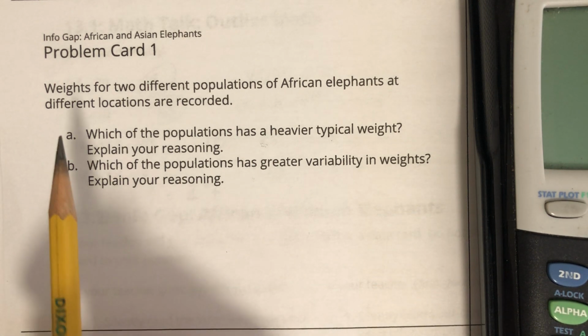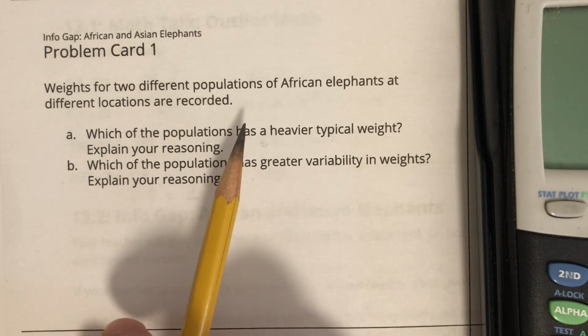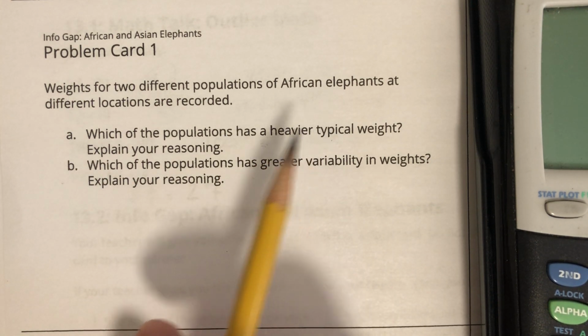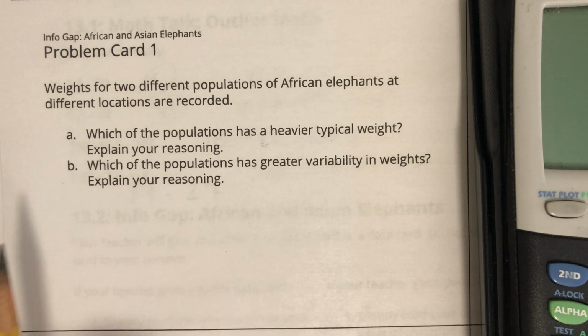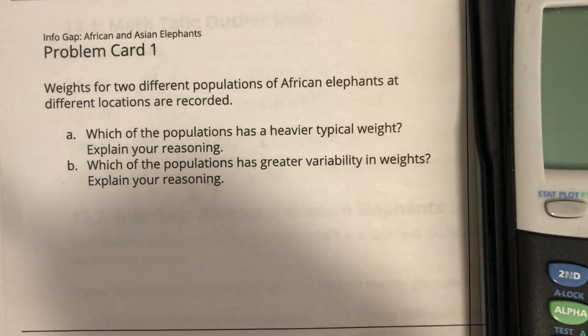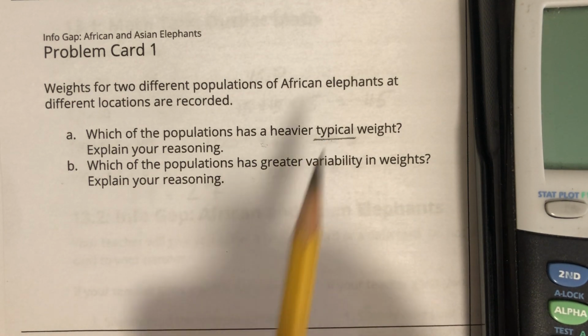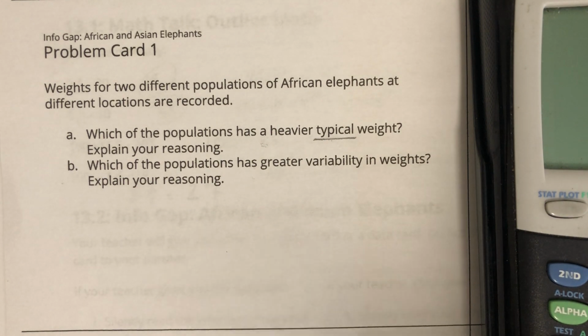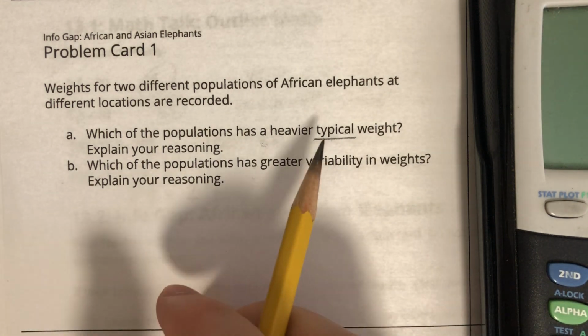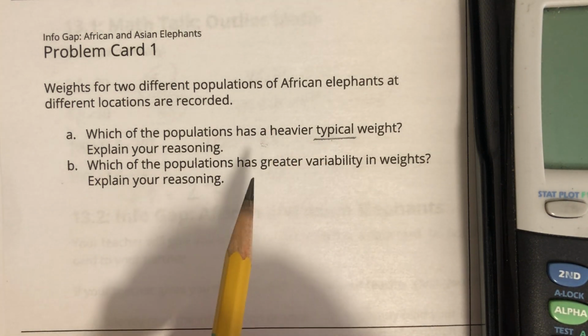Okay, so let's focus on A first. Which of the populations has a heavier typical weight? Explain your reasoning. So let's focus on that one first. I'd like you to come up with at least two questions that you would want to ask someone if you were trying to find out if something has a heavier typical weight. And really the key word there is typical.